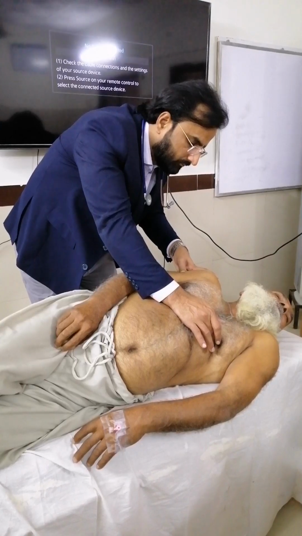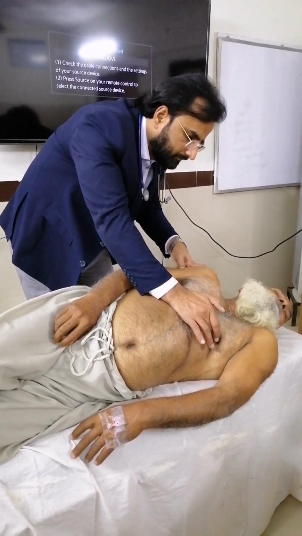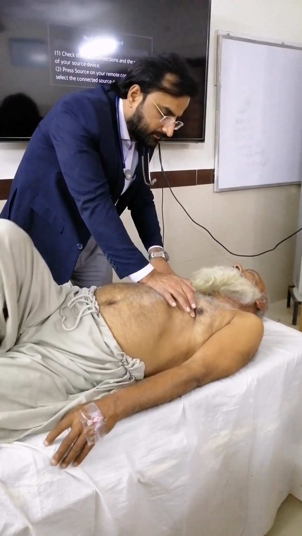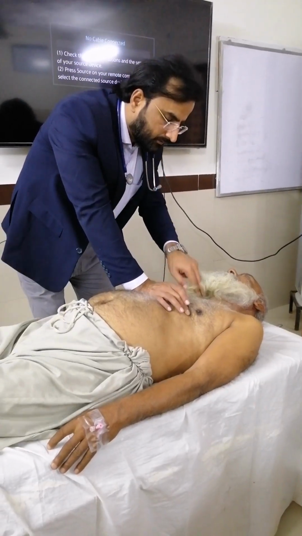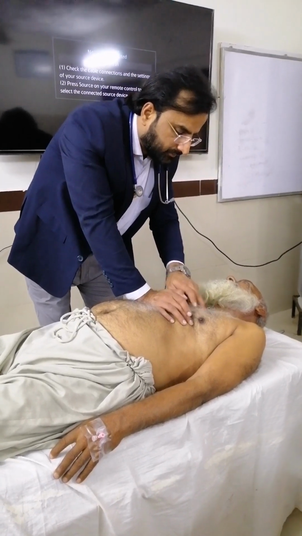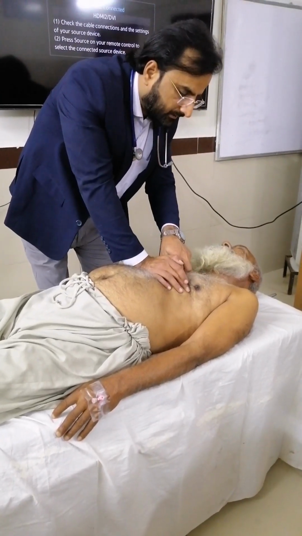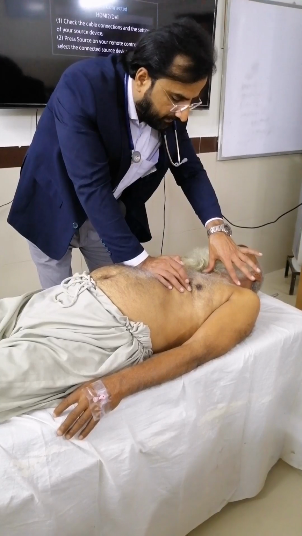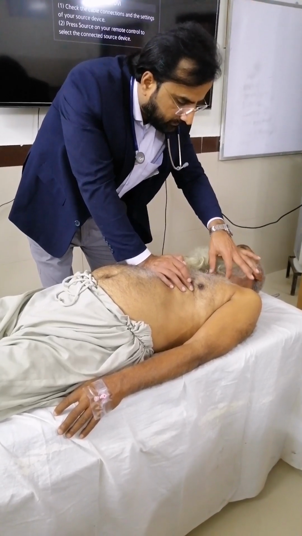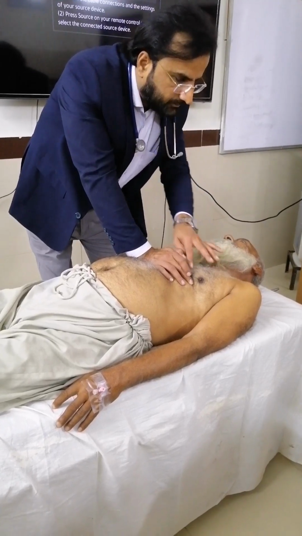Okay, once you localize, then pinpoint it. Ask the patient to lie straight, and then you count your spaces, starting from the second parasternal area: the second, third, fourth, fifth, sixth, right, and get a rough idea about the midclavicular line. This is the clavicle. This is the midclavicular line. It is running like this.